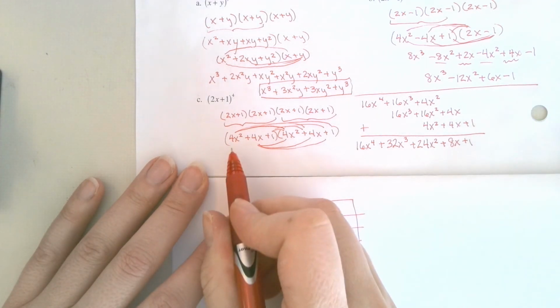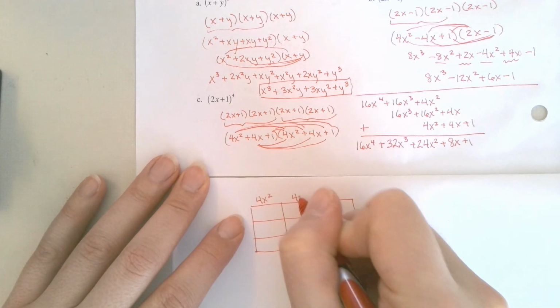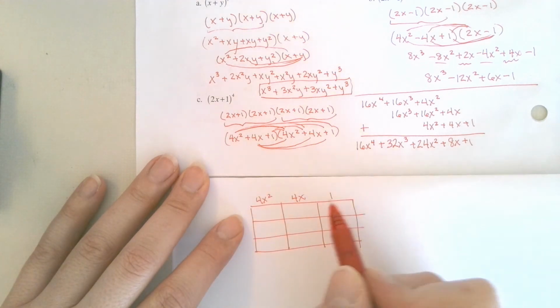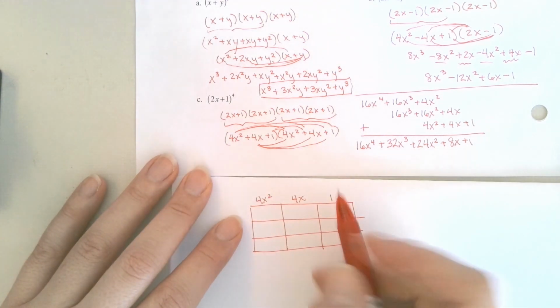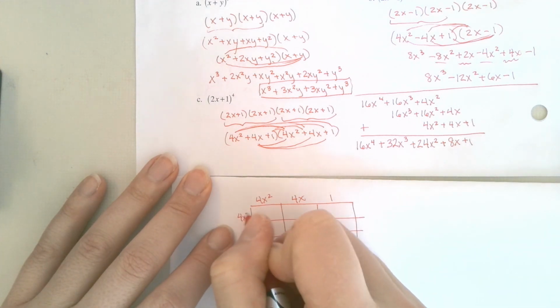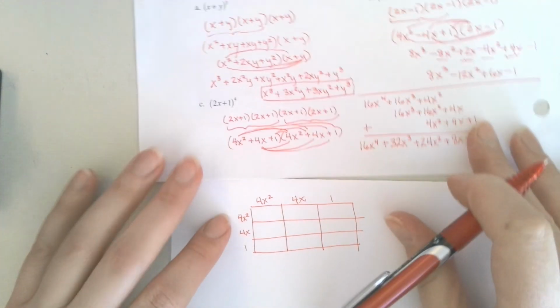And so what I'm doing is I'm going to put the 4x squared up here, then the plus 4x, and then the plus 1. So the signs go with it. If it was a negative 1, there'd be a negative here. Then I'm going to take my next set and run it down vertically. So 4x squared plus 4x plus 1. And I work it just like I do a times table.